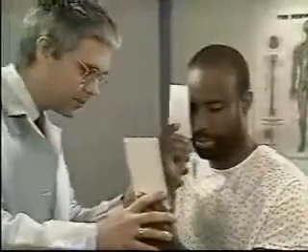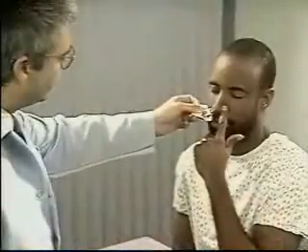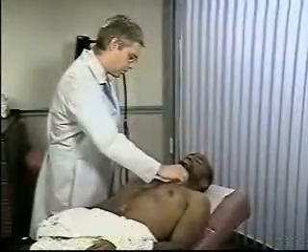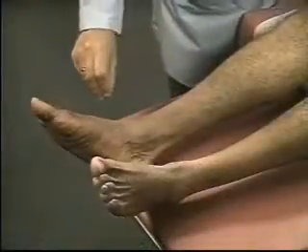This video introduces general observations of neurologic status and then focuses on examination of the cranial nerves, including assessment of the motor and sensory portions of cranial nerves 1 through 12, and examination of the sensory system, including assessment of pain, temperature, light touch, and vibratory sensations, as well as position sense and discriminative sensations.